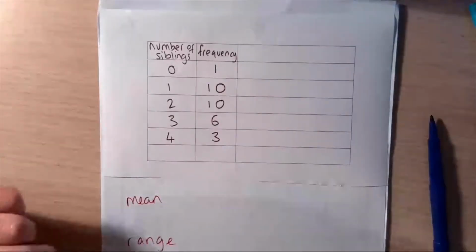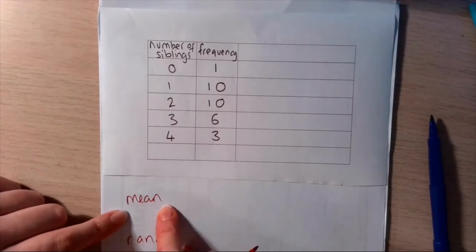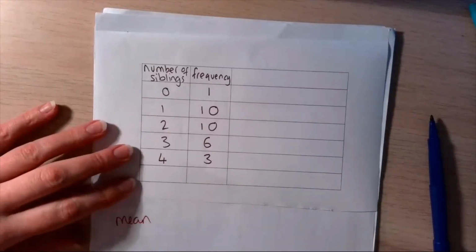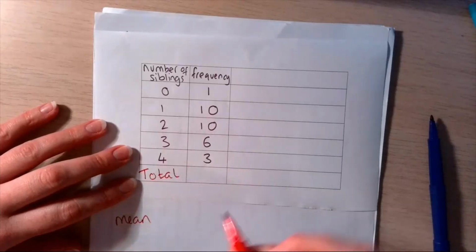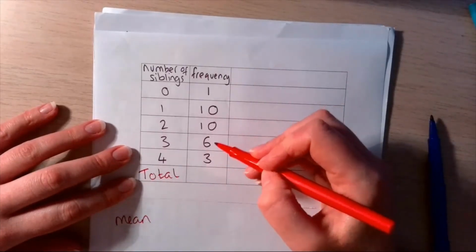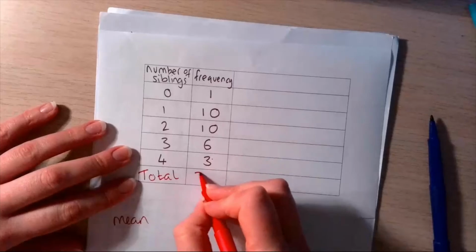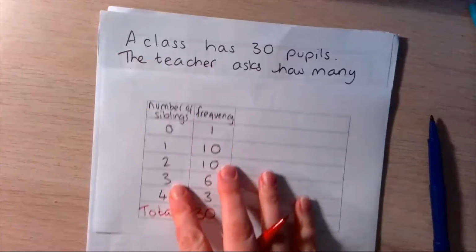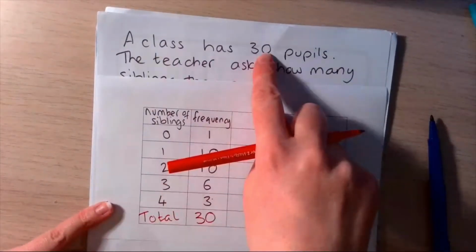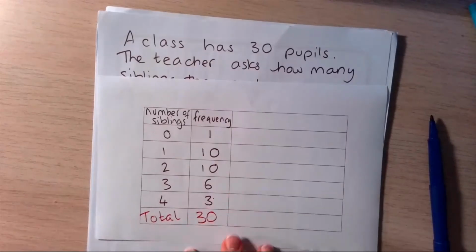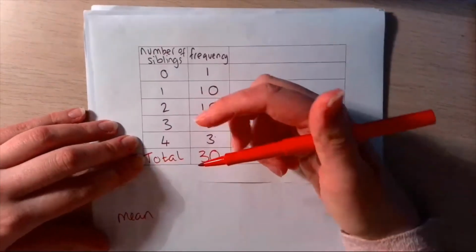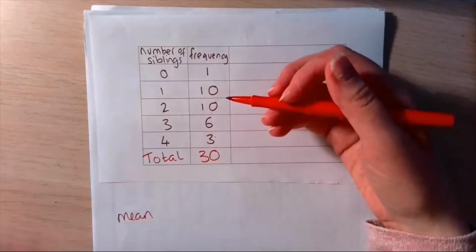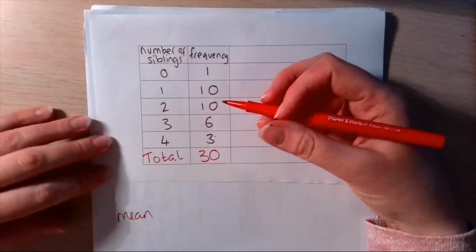Okay then, so first of all, the mean's the big one, that's the one that takes most of the work. So we're going to first of all find out our total frequency. Okay, 10, 20, 29, 30. And let's just check it against our question. We are told there are 30 pupils, okay, so we're all right so far. Okay, so we want to know how many siblings there are all together. That's what we're working on here.